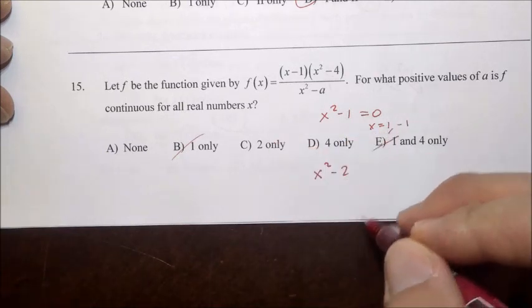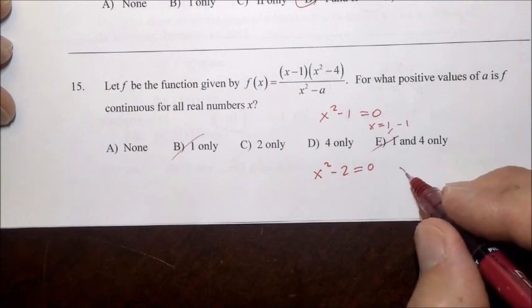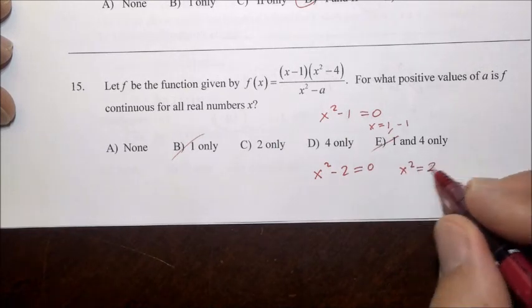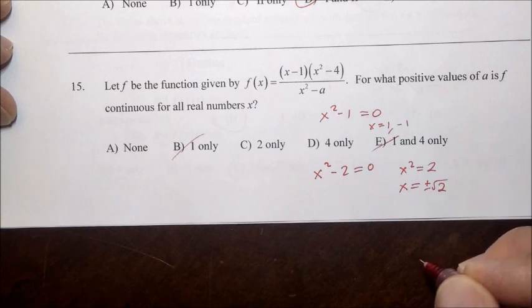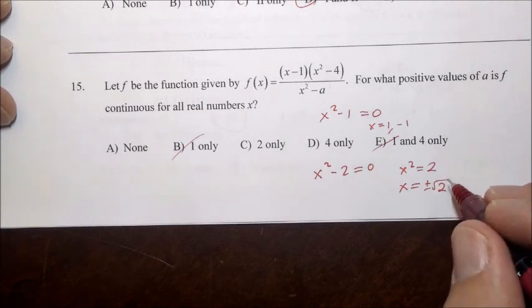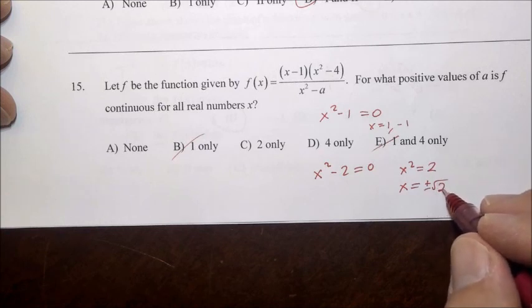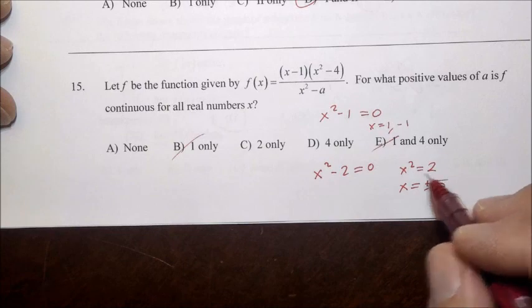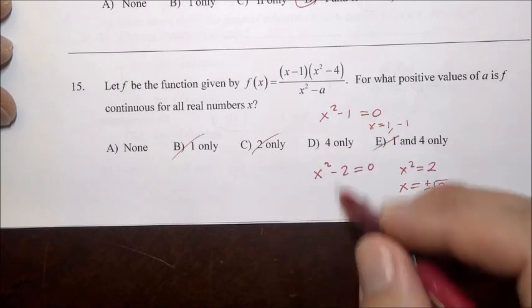Okay, let's go to x squared minus 2. If we have x squared minus 2, can that be equal to 0? Certainly. x squared would be equal to 2. We take the square root. x is equal to plus or minus the square root of 2. Now, it's an irrational number, but it's still an answer. That means basically that if x is equal to plus or minus the square root of 2, when a is 2, we would be dividing by 0. So that's out. Then we get to 4 only.